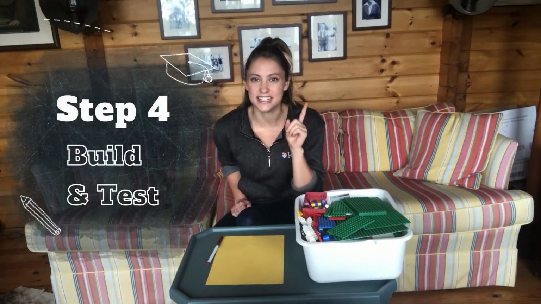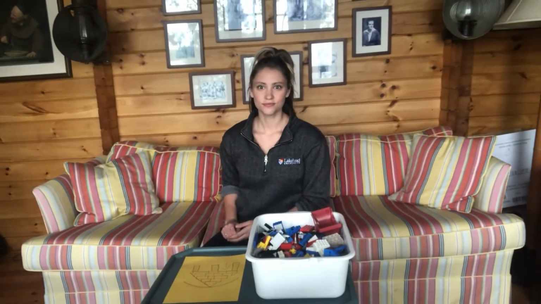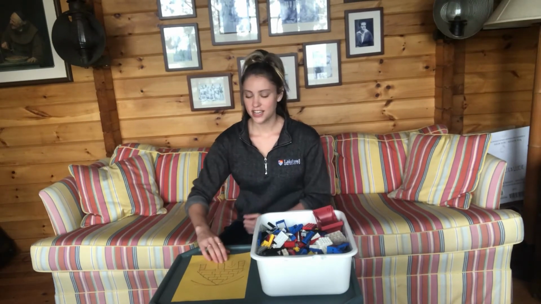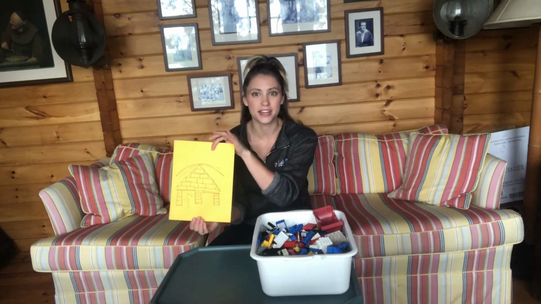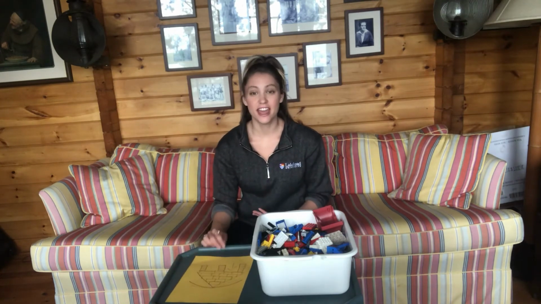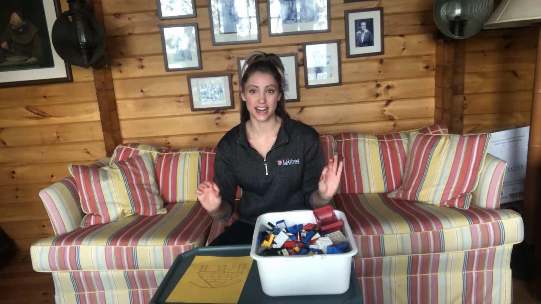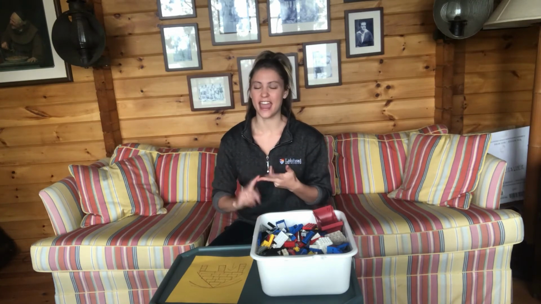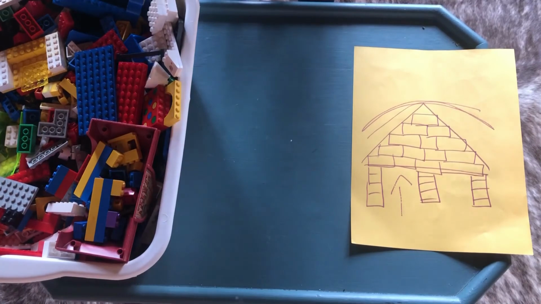Step number 4, my favorite, build and test. During the build and test stage, I'm actually going to build my drawing. I'm going to bring it to life, and then I'm going to test it against an earthquake, a tornado, and a flood. Now it's time to build.